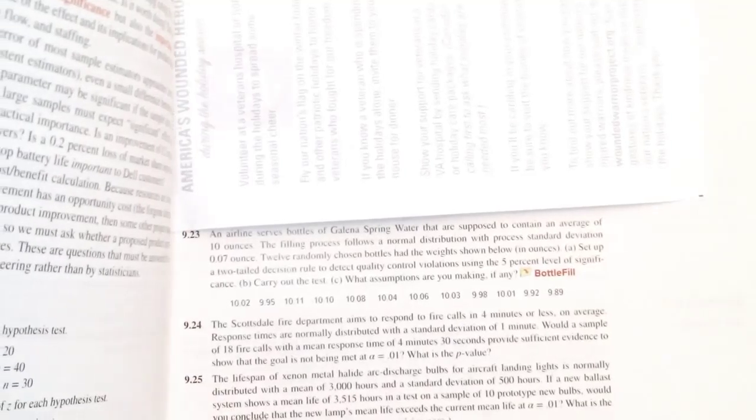Page 333, problem number 23. An airline serves bottles of Galena spring water that are supposed to contain 10 ounces on average. The filling process is normally distributed and has a standard deviation of 0.07 ounces. 12 randomly selected bottles.